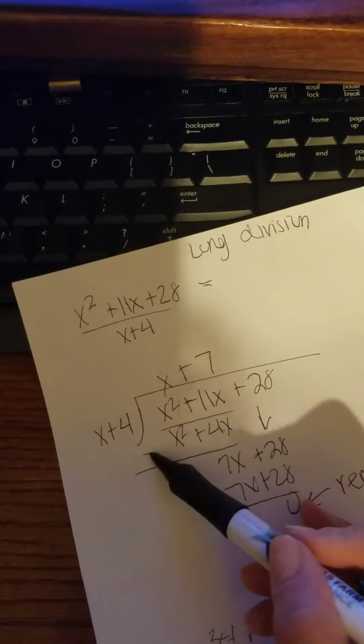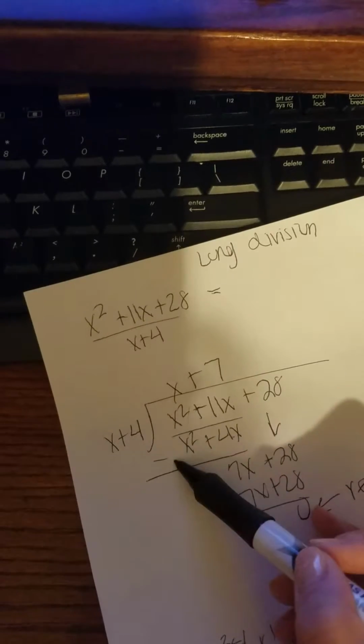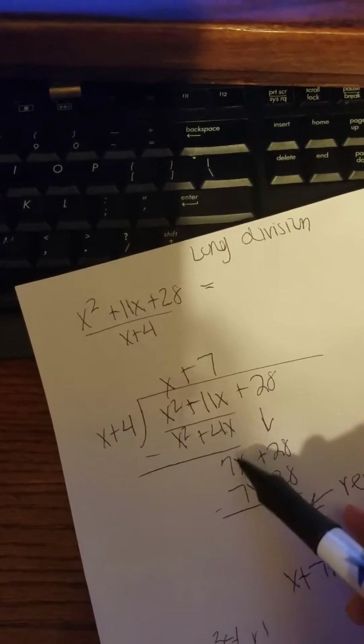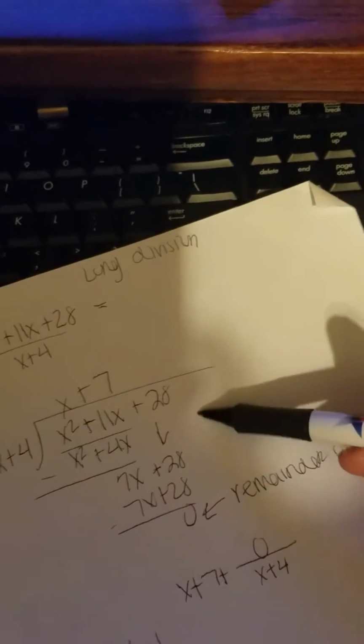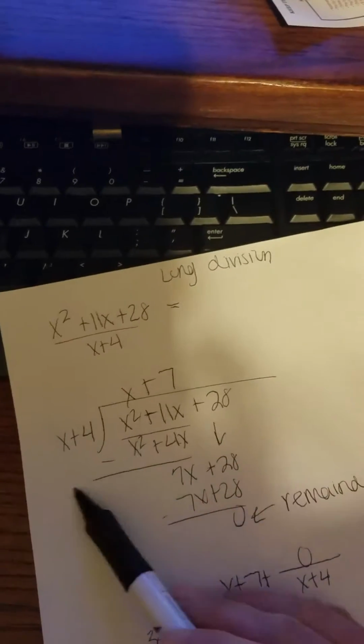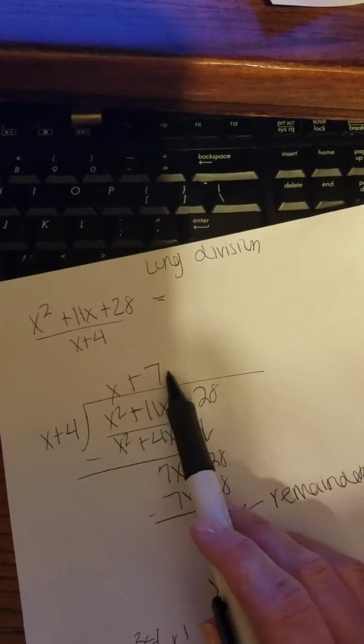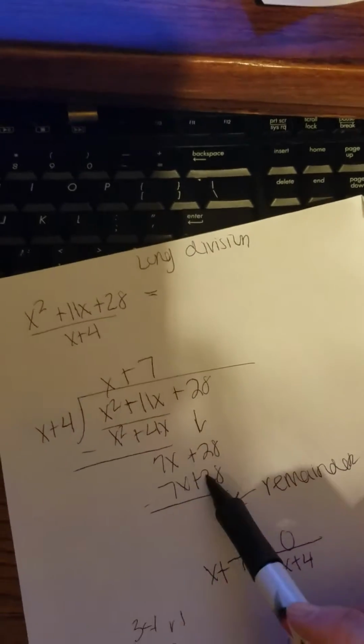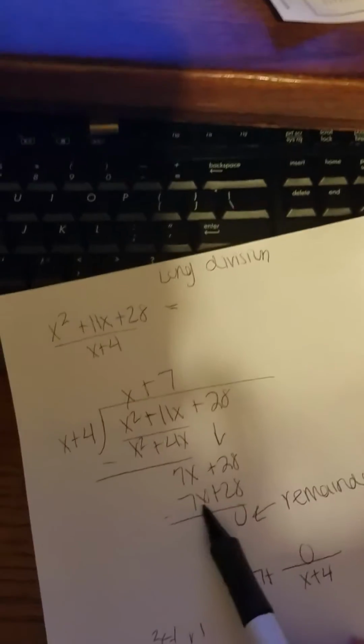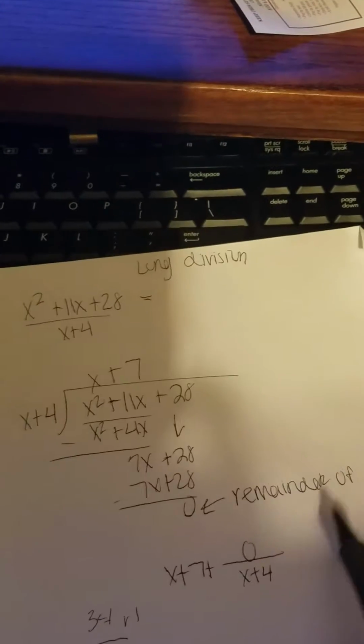Now I'm going to subtract. Well, x squared minus x squared, 0. 11x minus 4x is where I'm getting the 7x. Now I'm bringing down the 28. So trying to get as close to 7x as I can without going over. Well, x needs a 7 to do that. 7 times x is 7x. 7 times 4 is 28. When you subtract these guys, you do get a remainder of 0, okay?